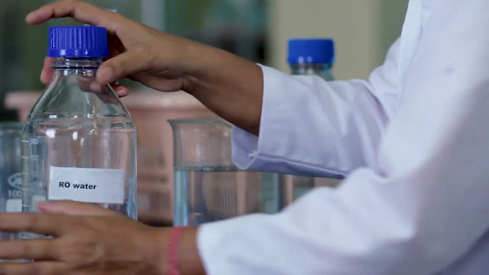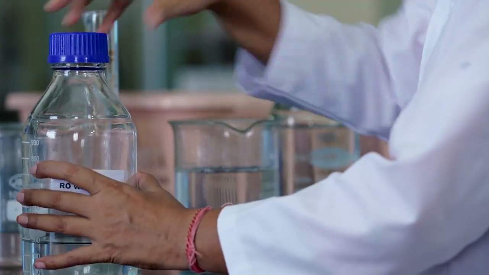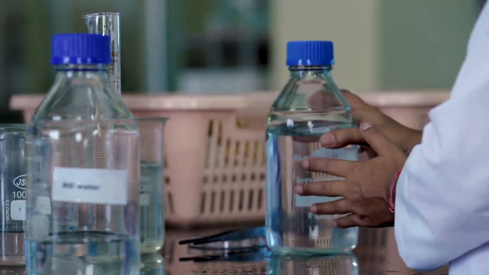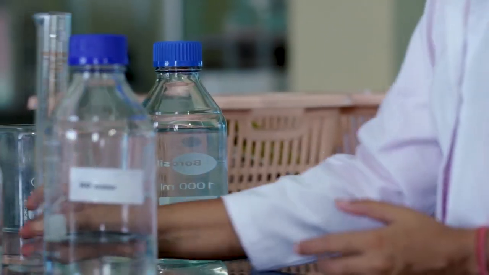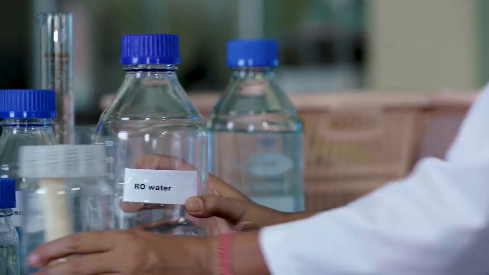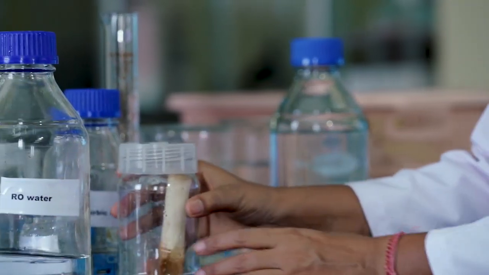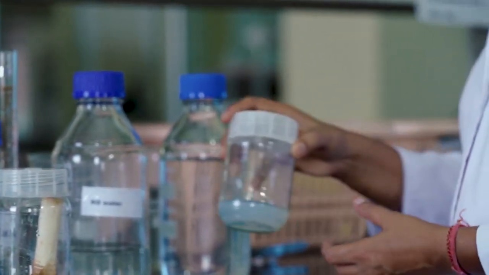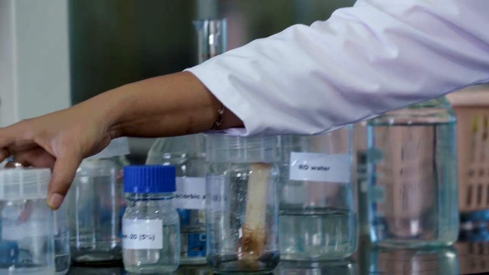Laminar airflow is one of the most important and valuable components of plant tissue culture. Before inoculation of our eggplant, we have to prepare the nutrient media. In plant tissue culture, nutrient media plays an important role.